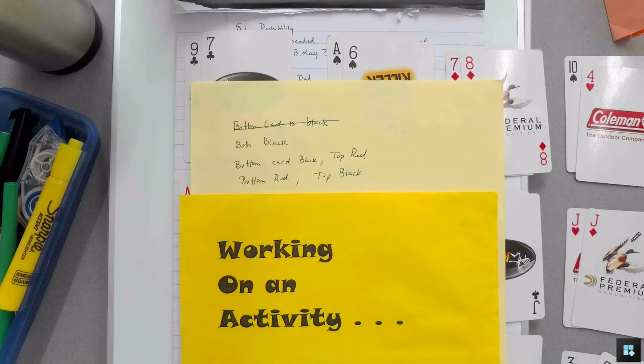This is the top part, this is the bottom part. But it doesn't matter. If you have yours figured out, just raise your hand, okay?